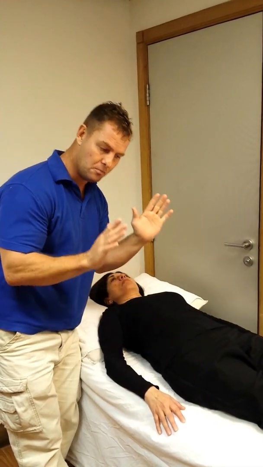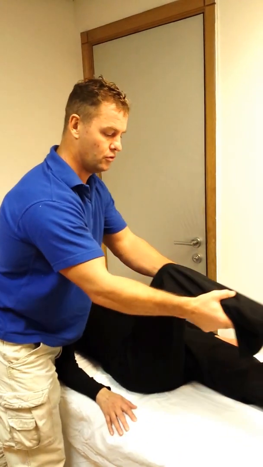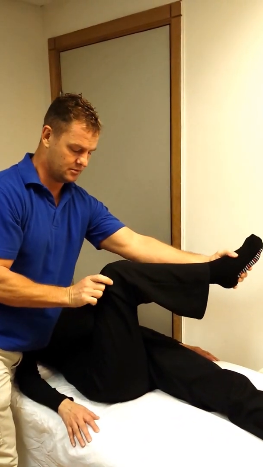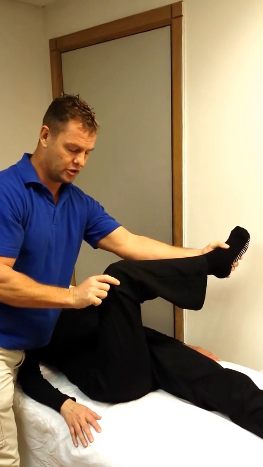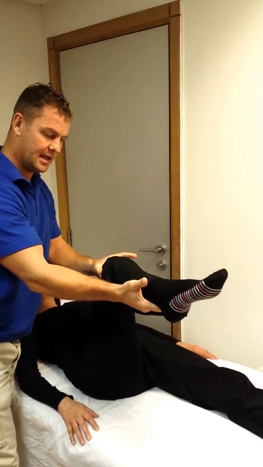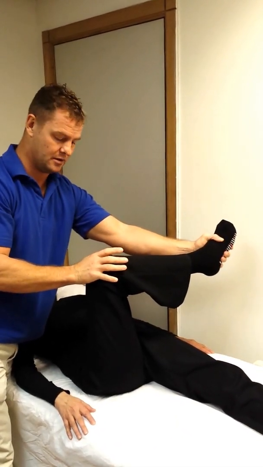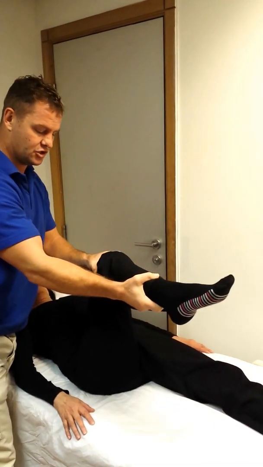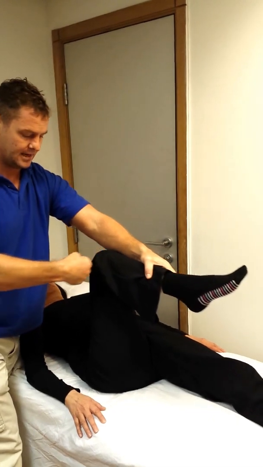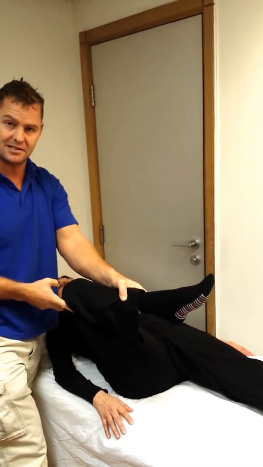So something you may also see, if you rotate someone external and internal, very often they'll have good external rotation but not such good internal rotation. Or if you pull their knee up towards their chest, very soon they start to abduct.